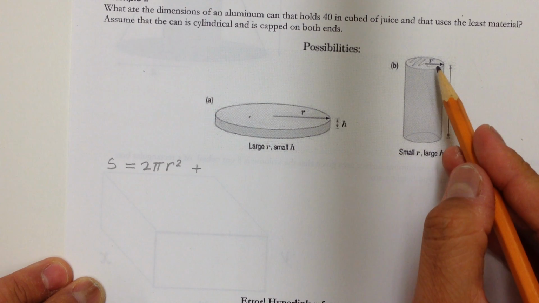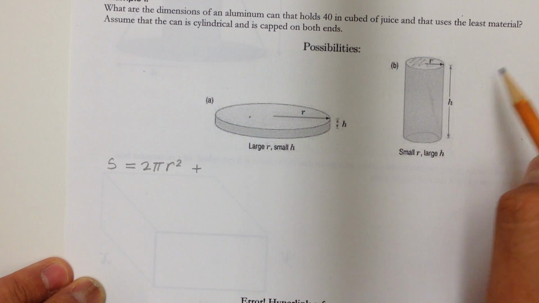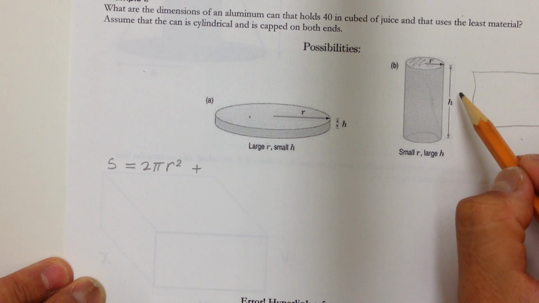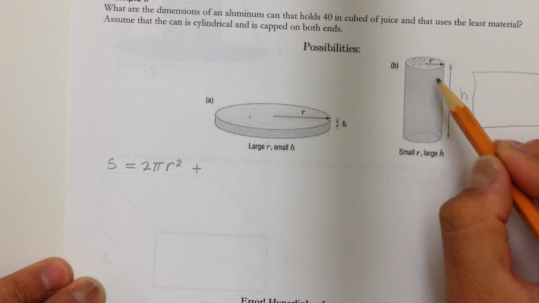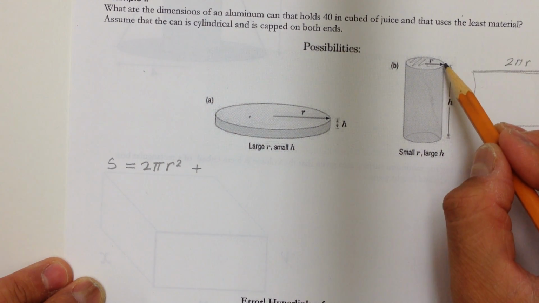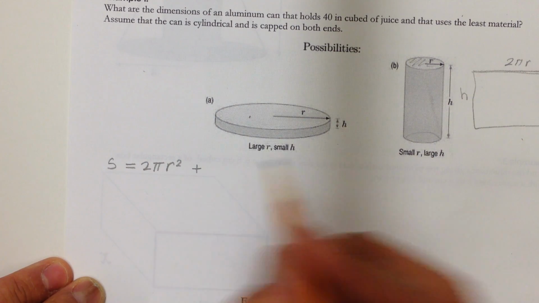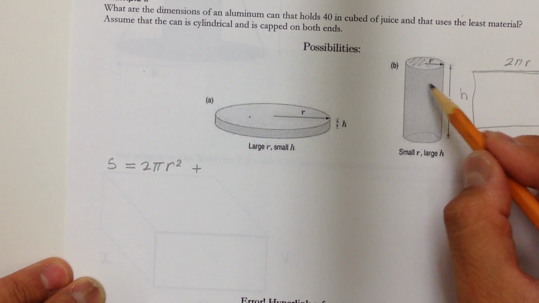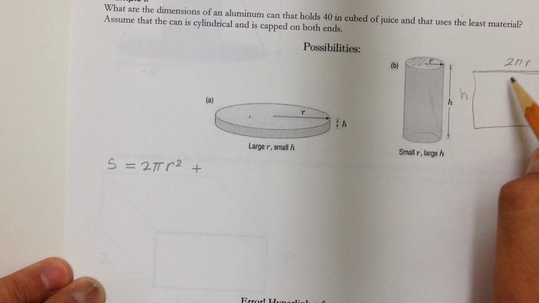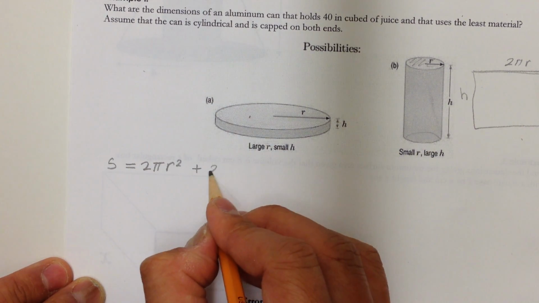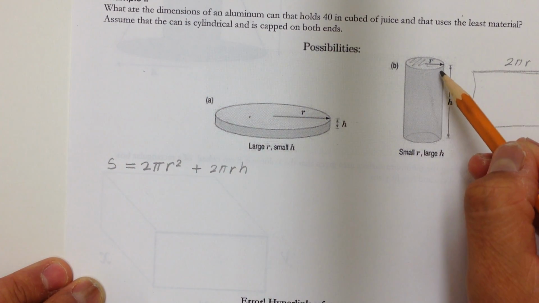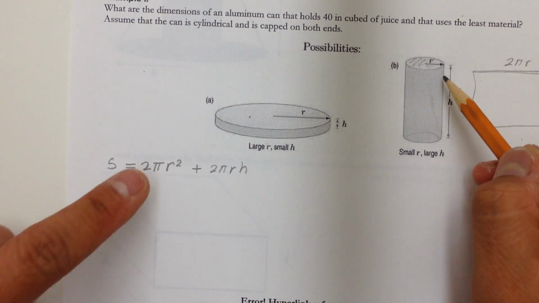If you cut this out and lay it flat, it will look like a rectangle with a height of h and a length of 2 pi r, which is the circumference of the circle. So the area of that part is the height times the length, which gives us 2 pi r h. So that's the formula for the surface area of the cylinder, which is what we want to minimize.